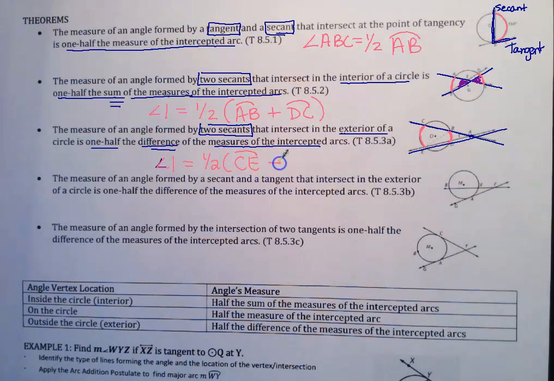Subtraction. But why do you know to put that arc first? Because if you look at them, CE is the larger arc. So you just automatically want to put the larger arc? Yes. So you put the larger arc. Good question. CE minus, I'm sorry, Lucas, he kind of cut you off. Arc BD. CE minus arc BD. Good.